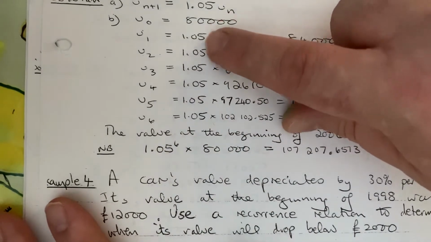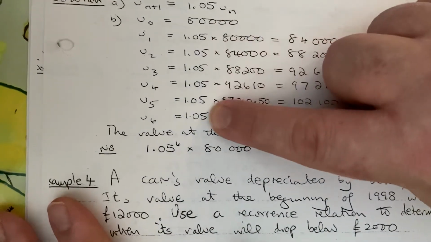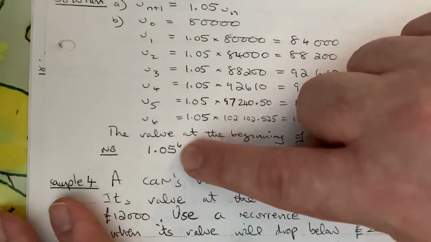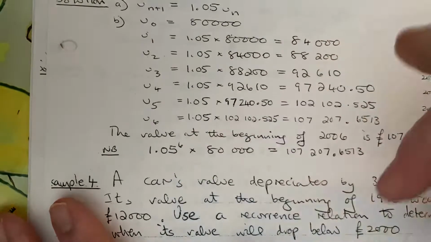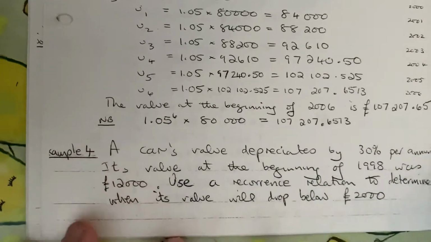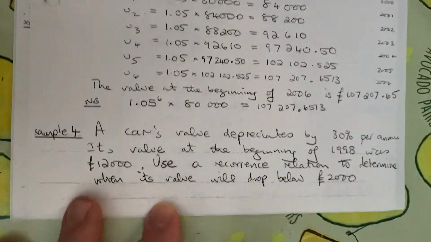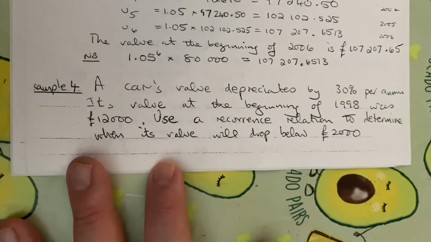Realistically, we've timesed by 1, 2, 3, 4, 5, 6. We've timesed by that 6 times, so we'd actually get that. So that's where we get these from. So recurrence relations we can use basically like we did with compound interest.